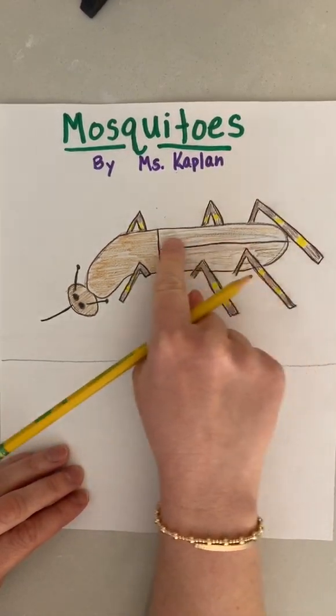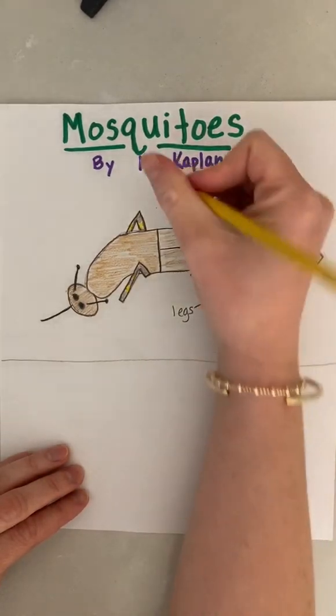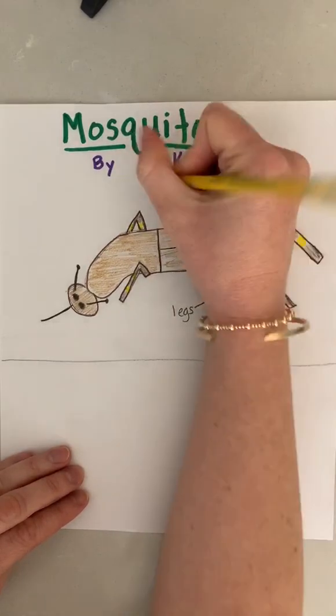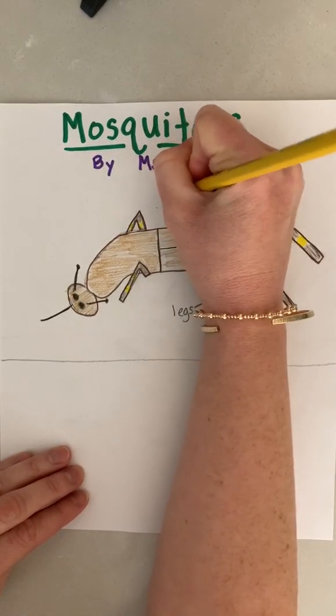These back here, even though they're folded up and they're not open, are the wings, the mosquito's wings. So I'll draw a line pointing to the wings and then write the word wings.